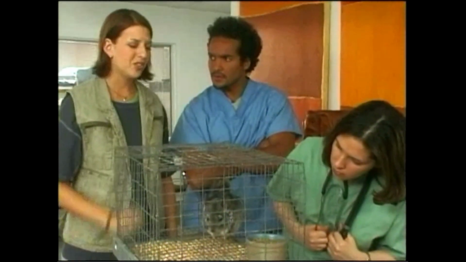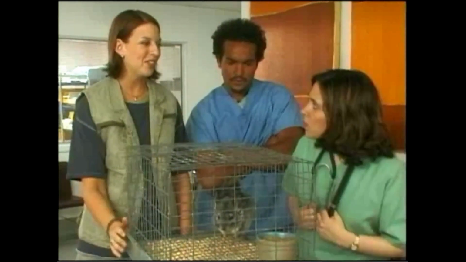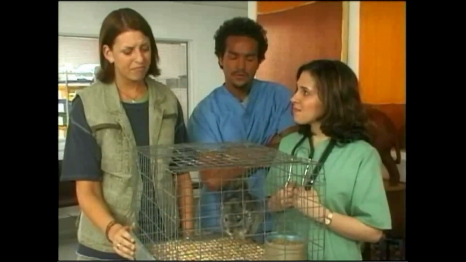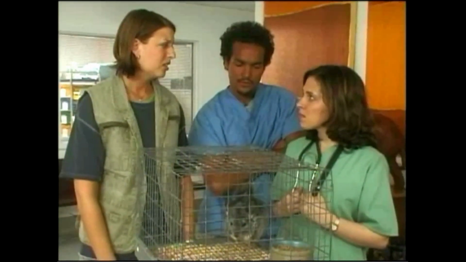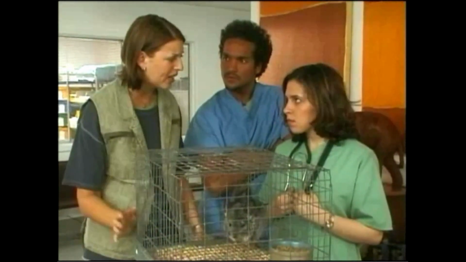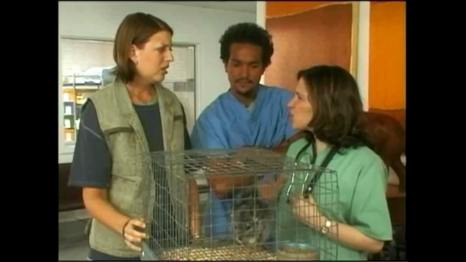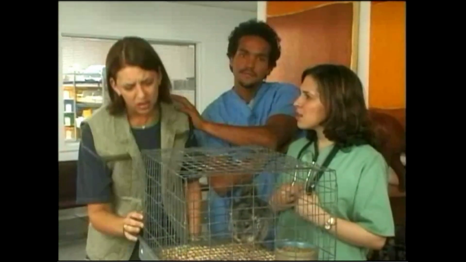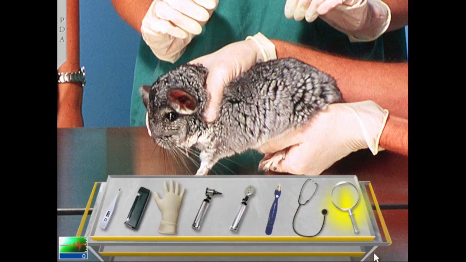How old is she? She's 5. I've had her ever since she was born. She's never been sick before. Please, help her as best as you can. Oh, of course we will. Try not to worry. Poor baby. Just hang in there.